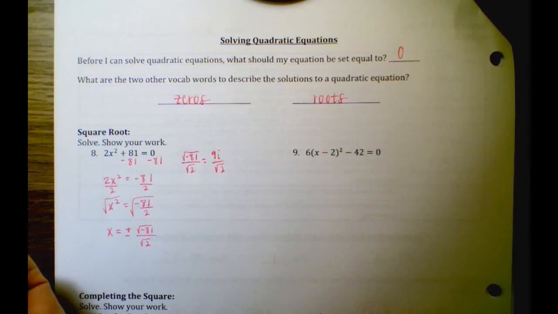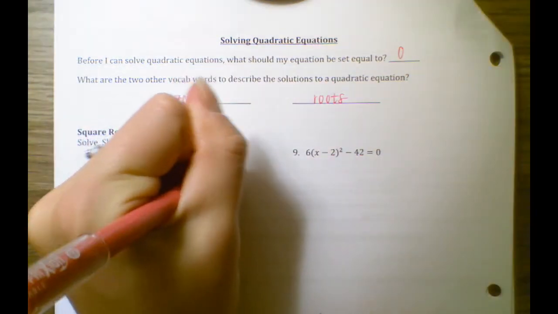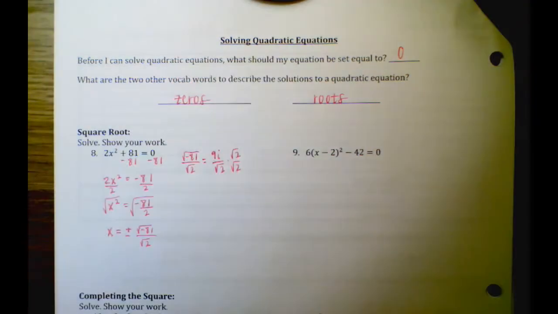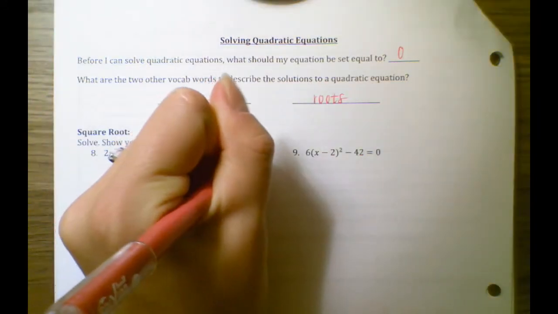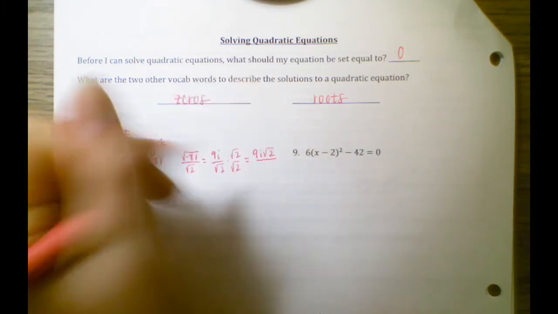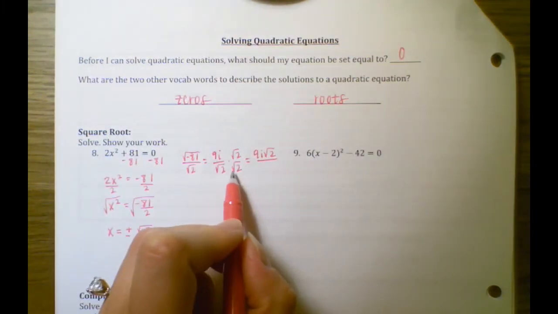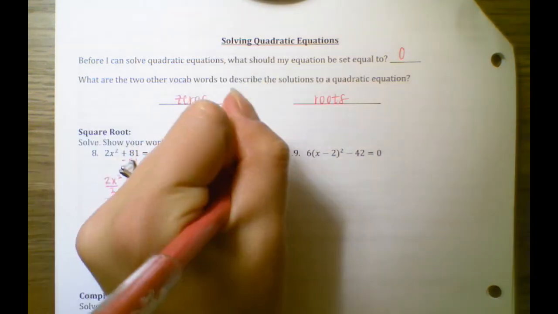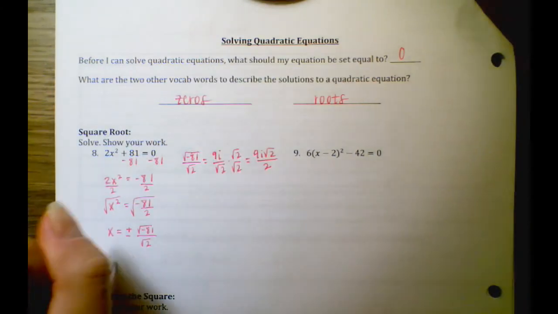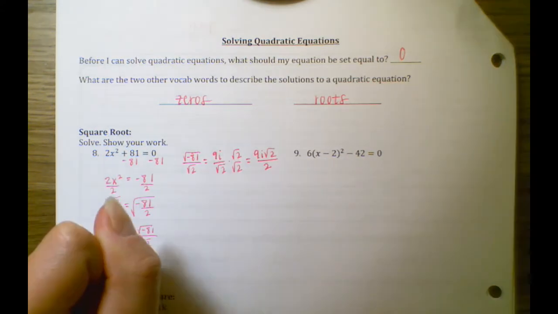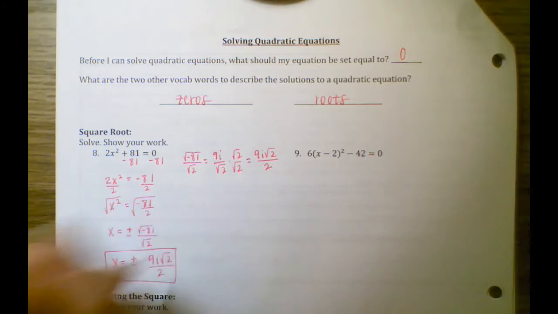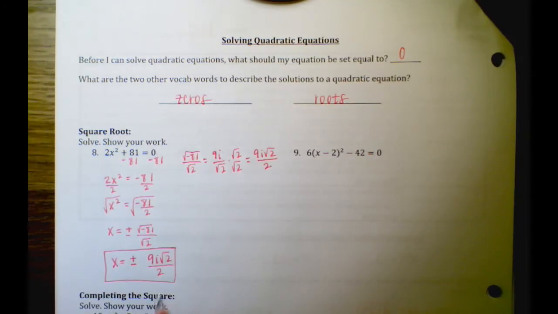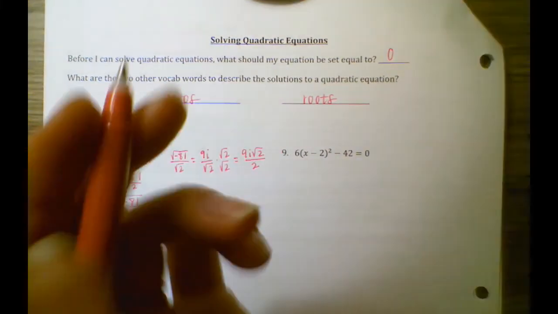Now remember, you cannot leave a square root in your denominator, so I'm going to multiply both the numerator and denominator by that radical, so then it cancels out. So this becomes 9i square root of 2 in the numerator. Square root of 2 times square root of 2 is the square root of 4, which is just 2. So this answer is x equals plus or minus 9i square root of 2 all over 2. Yes, you guys need to simplify it as much as you can. Do not give us decimal answers. Okay? All right, number 9.